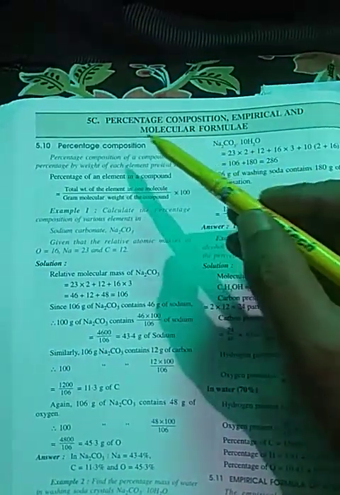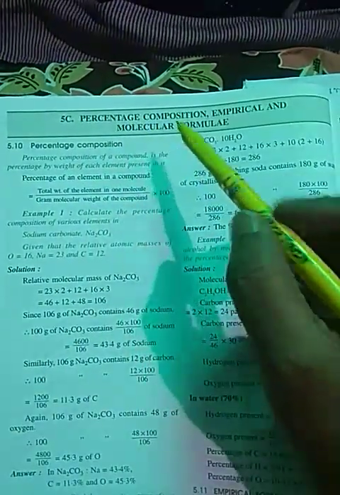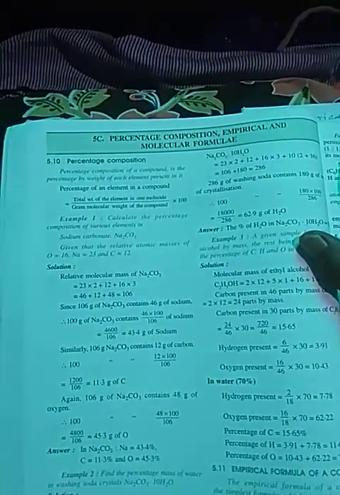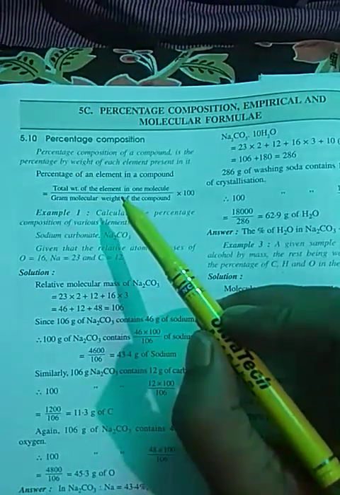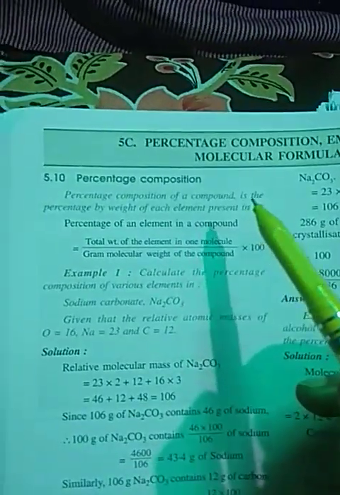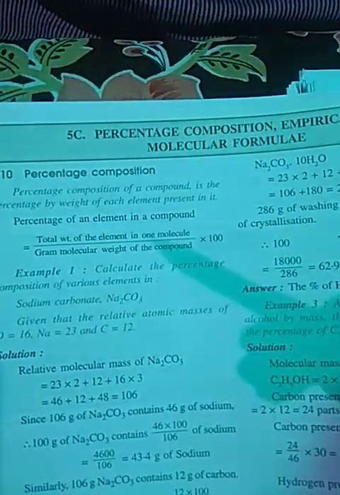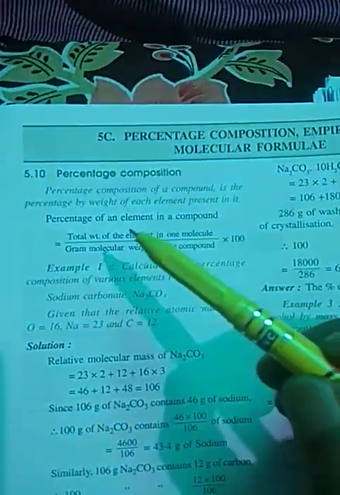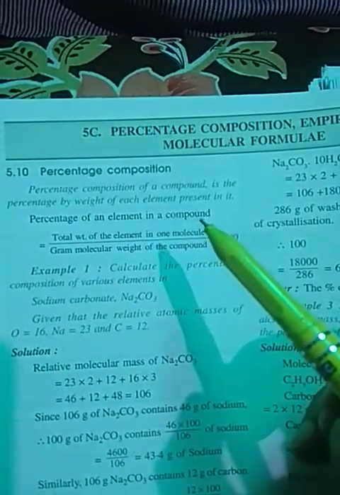Today we will do the revision of chapter 5C, percentage composition and empirical formula. First of all, we will come to know what is percentage composition. If we are given a compound, then percentage composition of a compound means the percentage weight of each element present in the compound. So percentage of an element in a compound, how will we come to know?